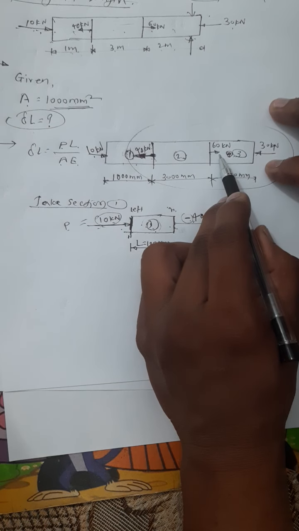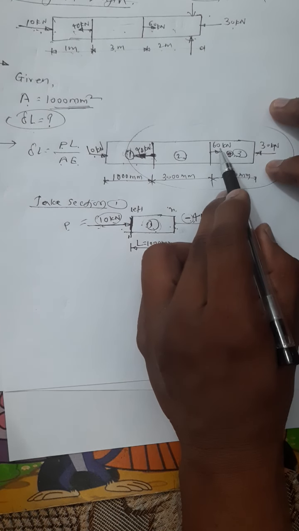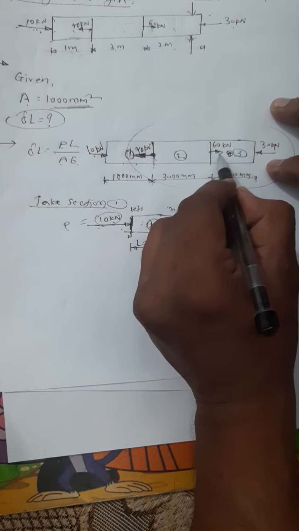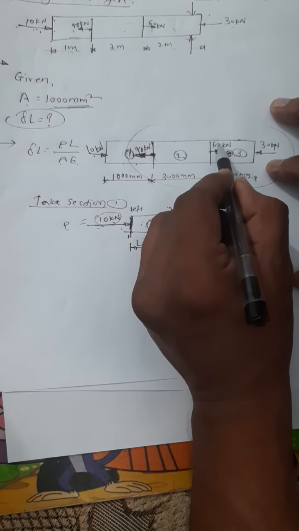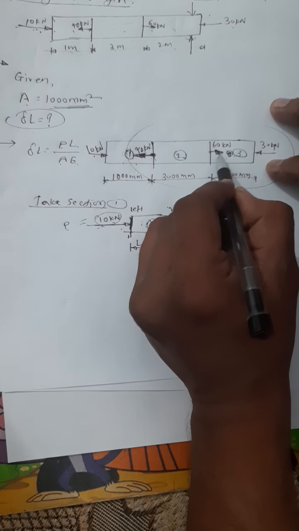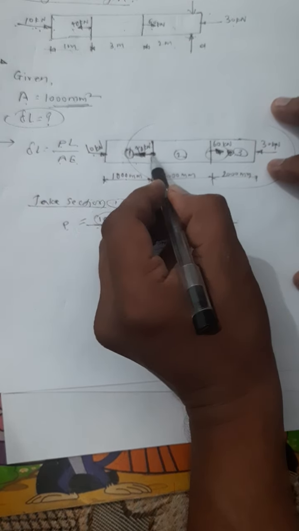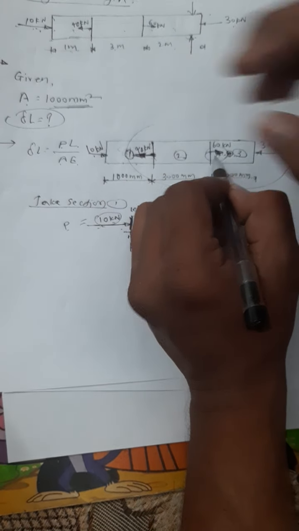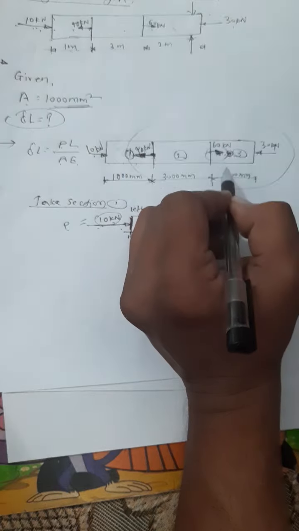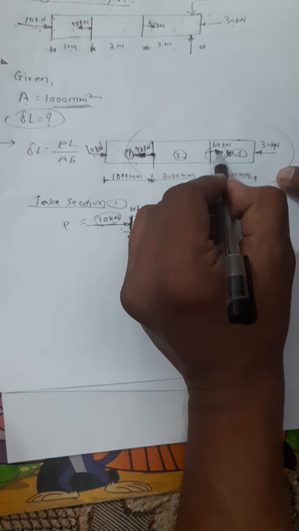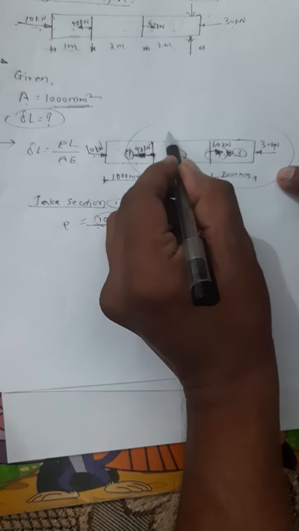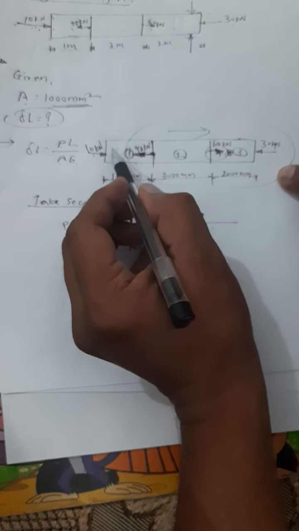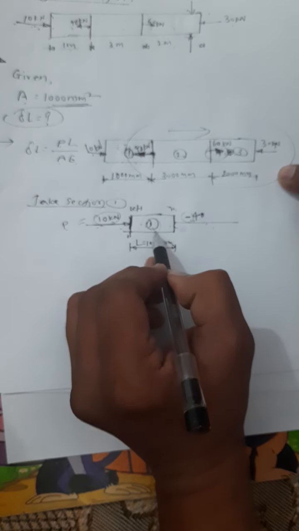Another force is 60 kilonewton. See the direction of that arrow. This force is responsible for pulling this section number 1. Section number 1 gets pulled, it gets elongated. See the direction of this force, it is towards this side. So this 60 kilonewton force is pulling this section number 1, just focus on section number 1.